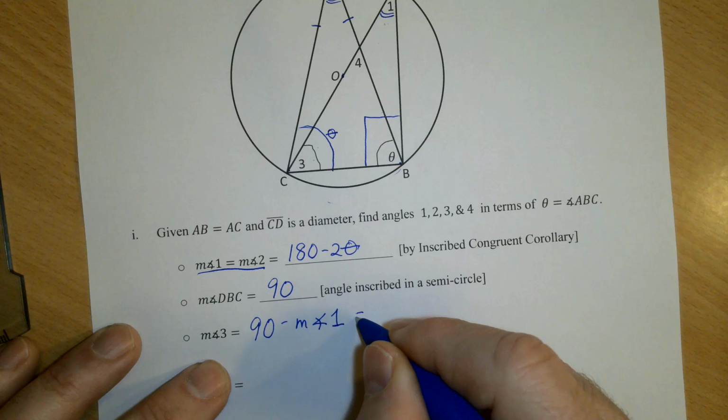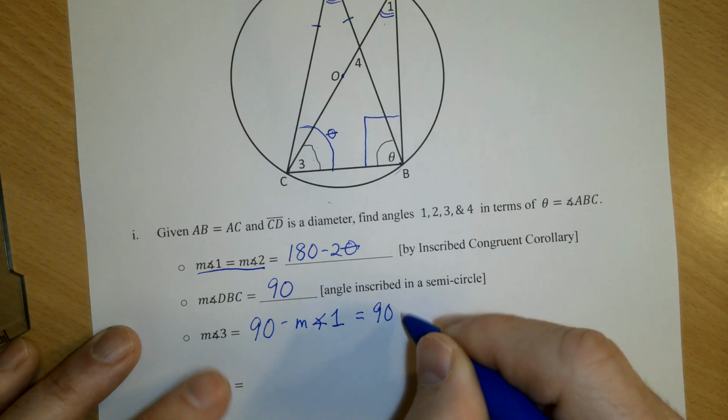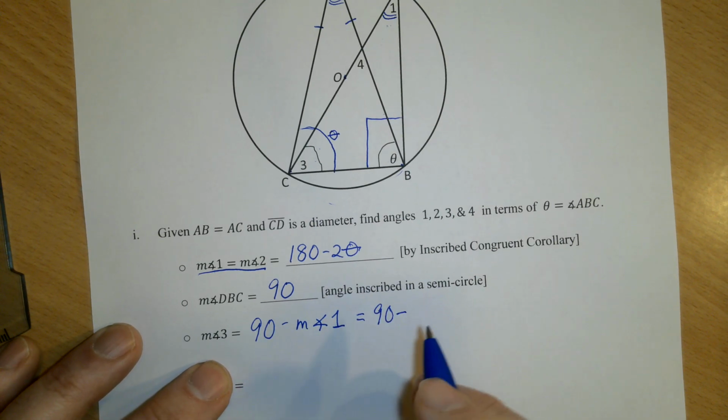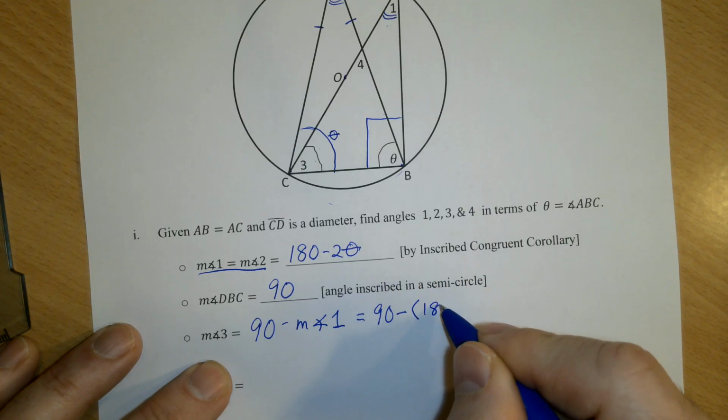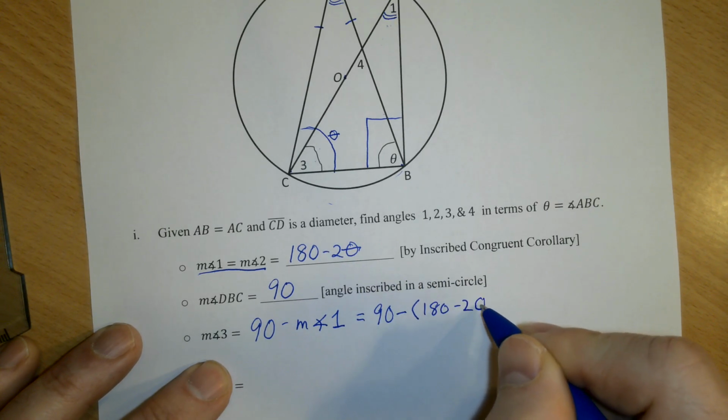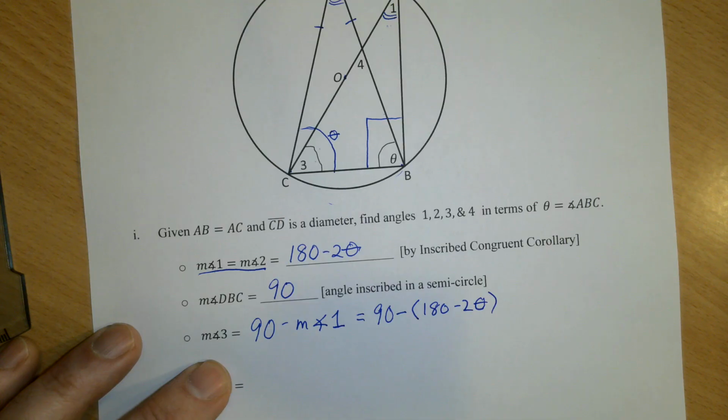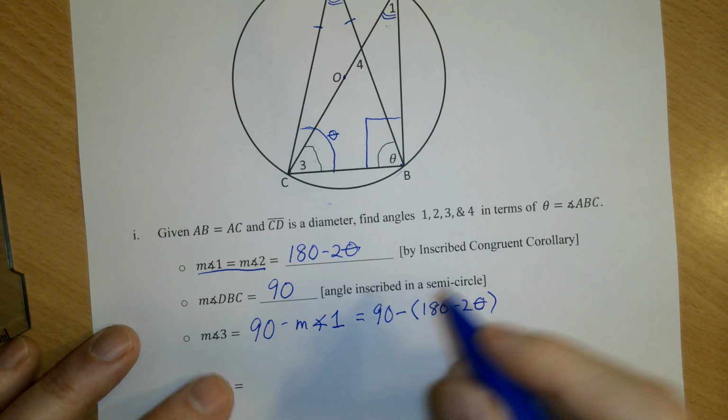So from above, we can say this is 90 minus, what's the measure of angle 1? In parentheses, you have to say 180 minus 2 theta. And what is that going to be?